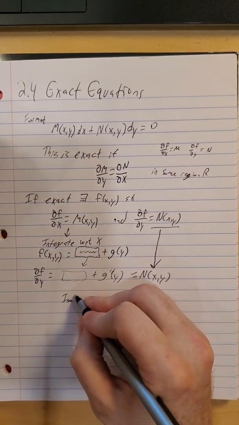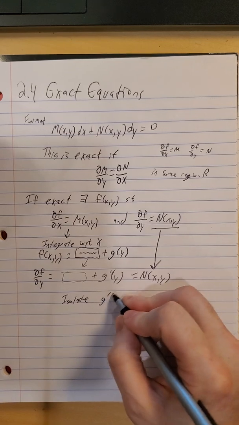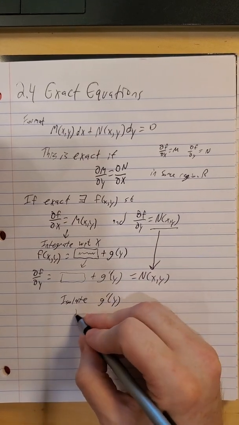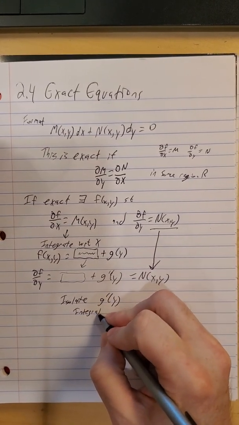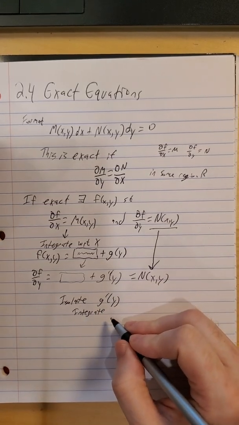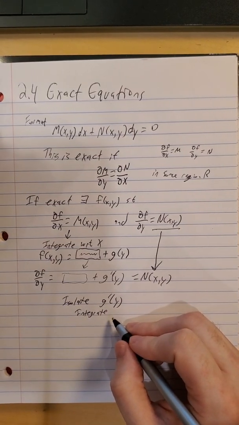Then we just isolate g prime of y and integrate. And then we're ready for our solution.